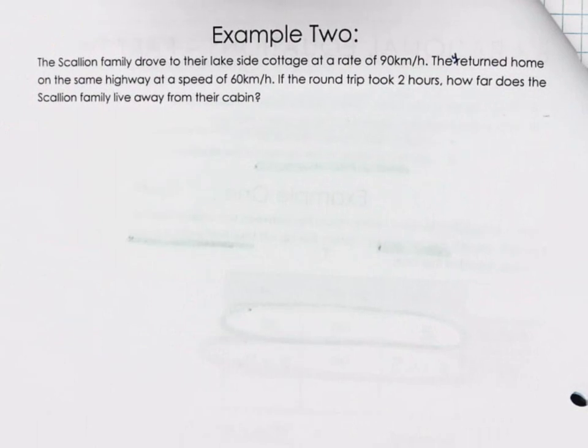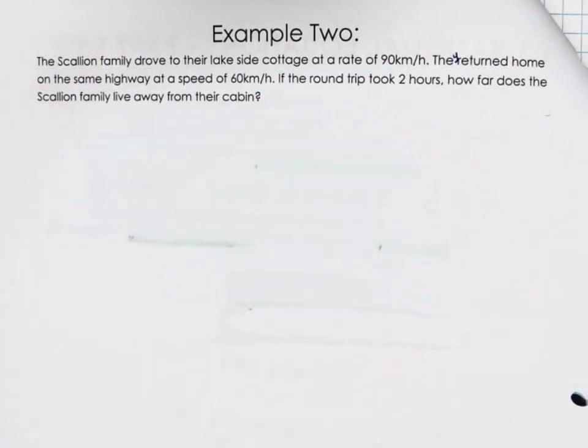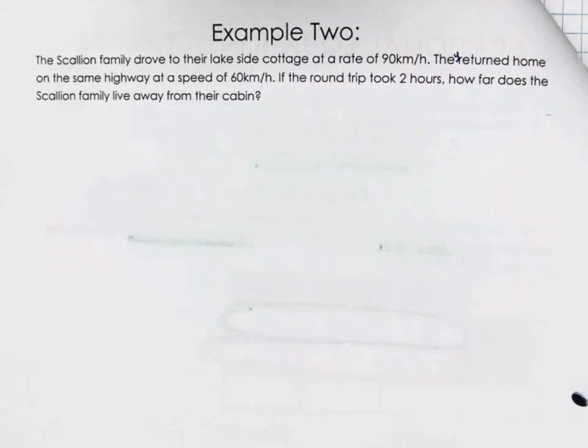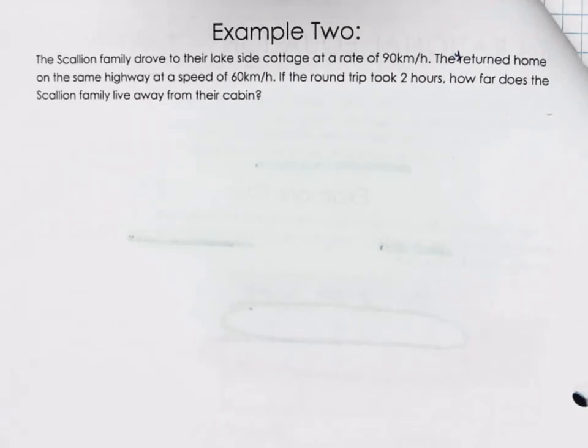So what do we know about the distance to my cottage and home from my cottage? It should be the same, because nobody's picked up my cottage and moved it closer to home, right? And we're traveling on the same highway. So we traveled at 60 kilometers per hour on the way home. Maybe it was snowing, who knows? If the round trip, the whole there and back, took me 2 hours, how far do I live from my cabin? So we're looking for distance, so we could rearrange the formula. Okay, yep, so we are looking for distance this time.